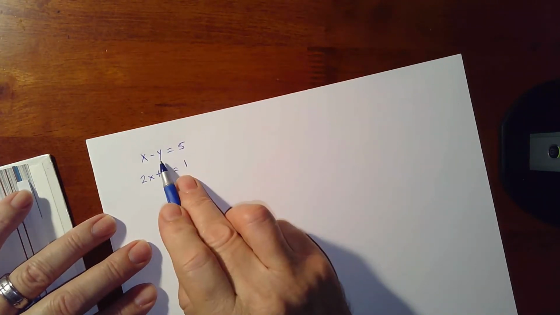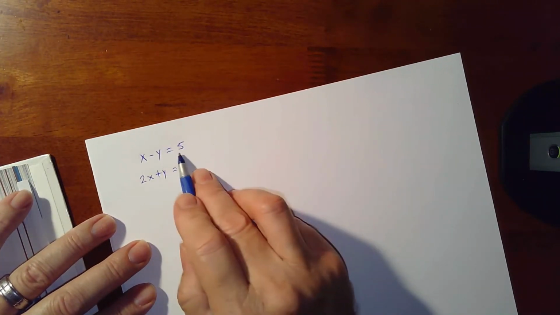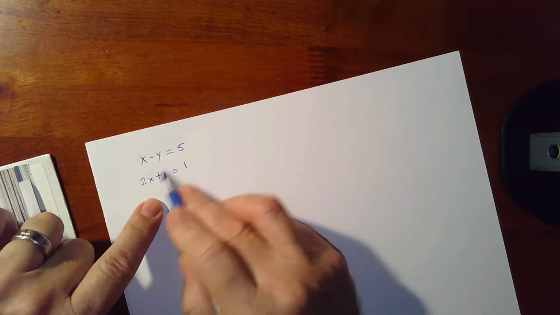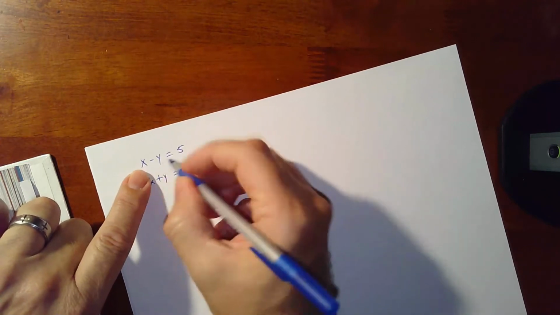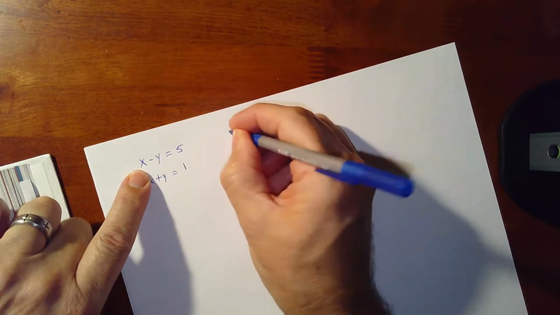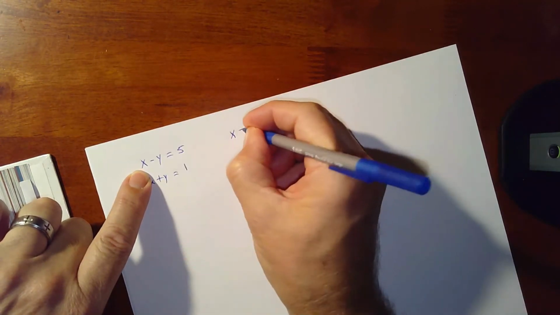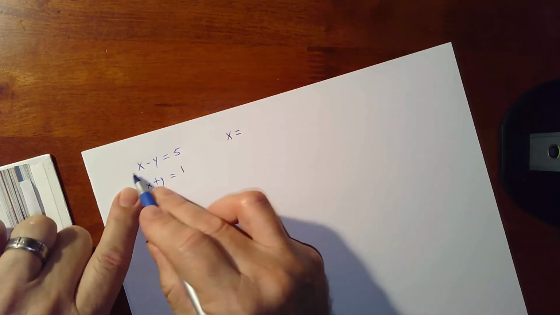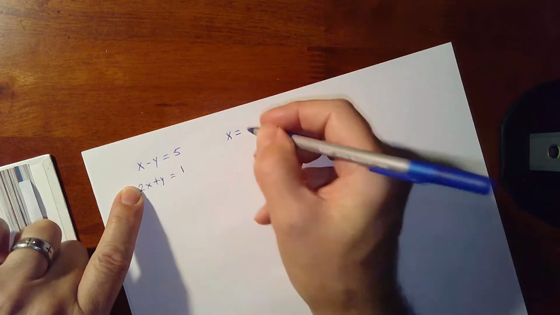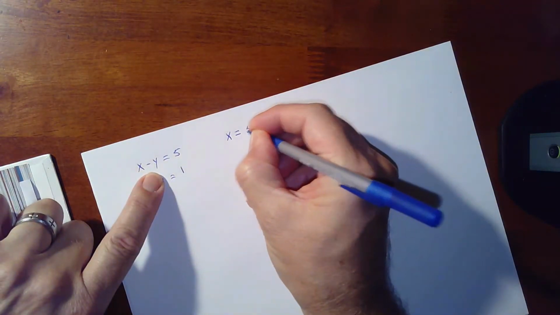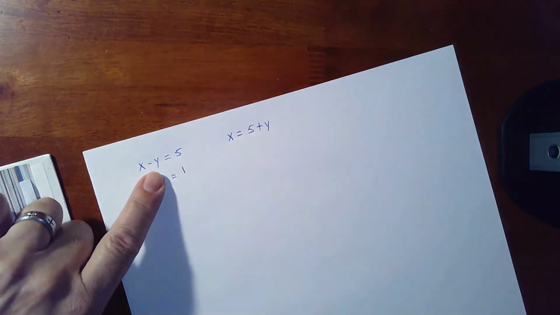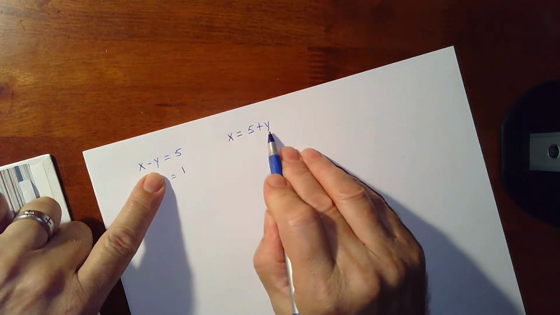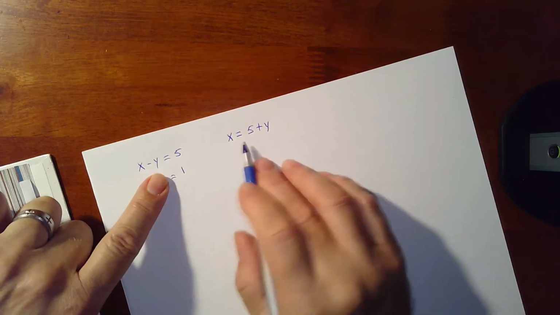What we're trying to do is put an equation in terms of one variable. Right now, the easiest way to do this is to bring the y to the other side, say x is equal to. What do we have to do? We have to add y to both sides. So this is equal to 5 plus y. Now I know x equals 5 plus y.